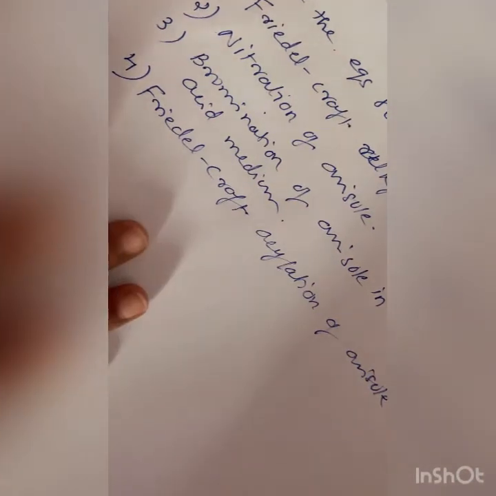Okay, now next question, question number 5. How can you synthesize?